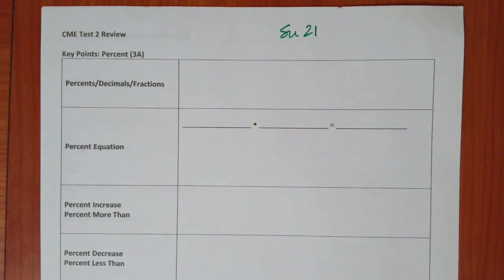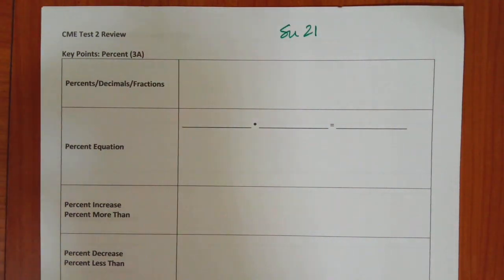Okay, let's review for our Unit 2 test, which is coming up. And we're going to do it the way we did before. We're going to go over the main points that you need to know out of each of the sections: 3A, 3D, 3E, and I think that's about it. And then we're going to do some practice problems in each.